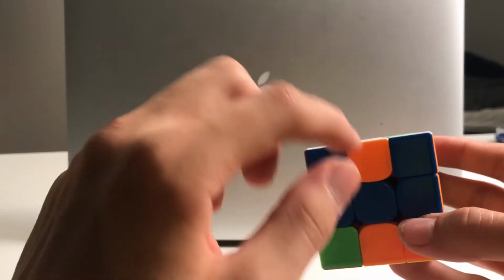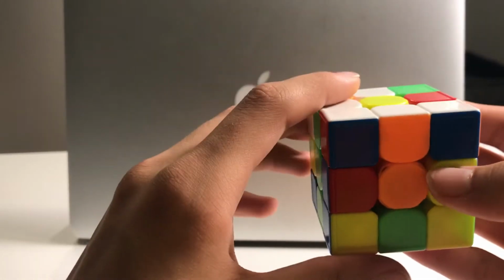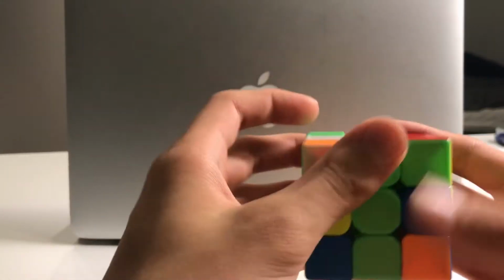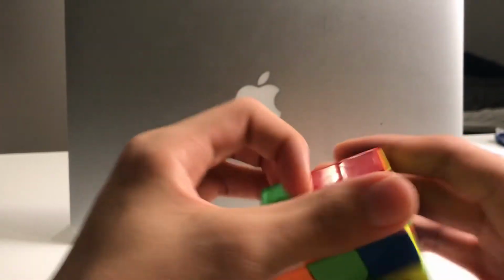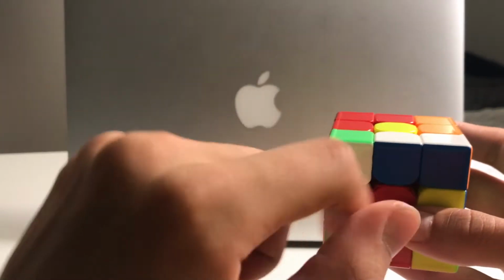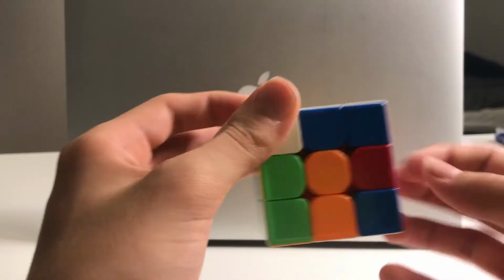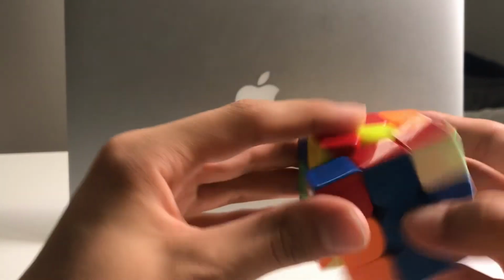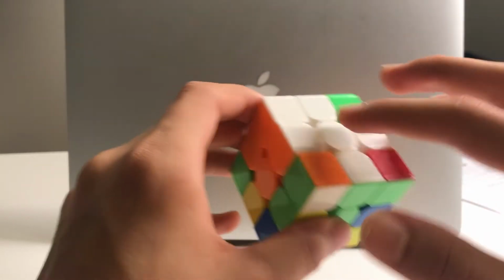There's no match there right now. No match, no match, no match, and now there is a match. So again, you turn the clock twice. Then you select the next edge. As you can see, green already matches with the green center. So you just turn the clock twice, and this is your last edge. Doesn't match, doesn't match, doesn't match, and now it matches. So you turn the front twice to get your cross edges. So now as you can see, you have the cross.